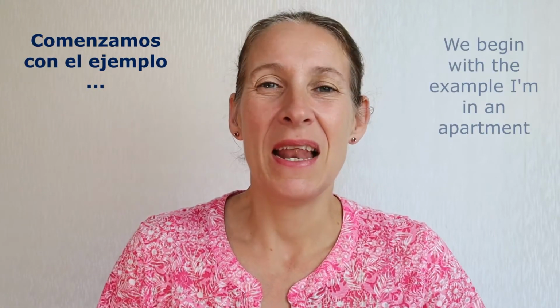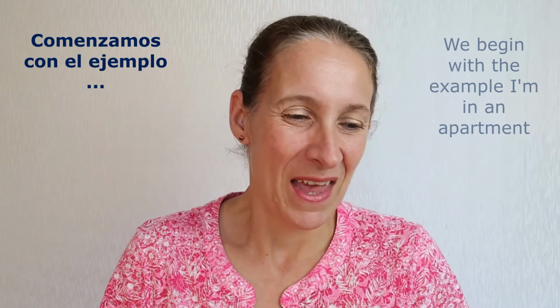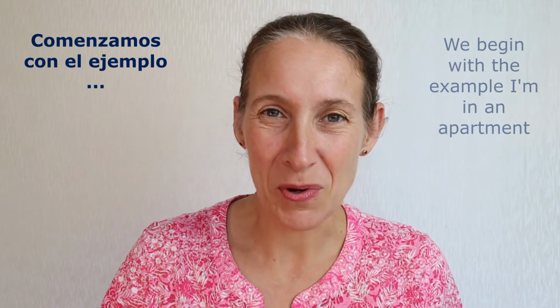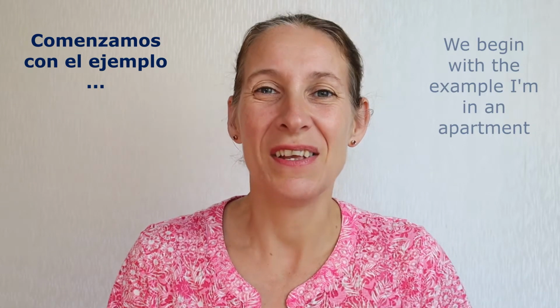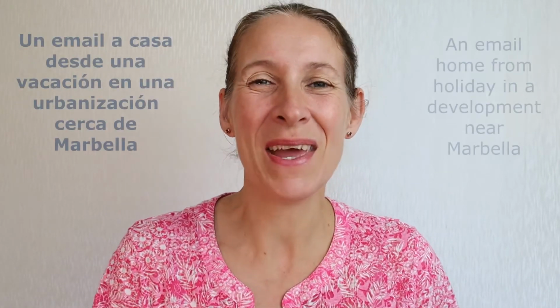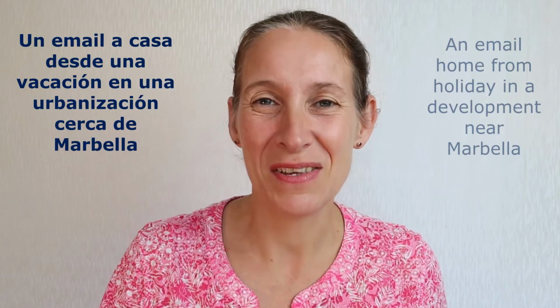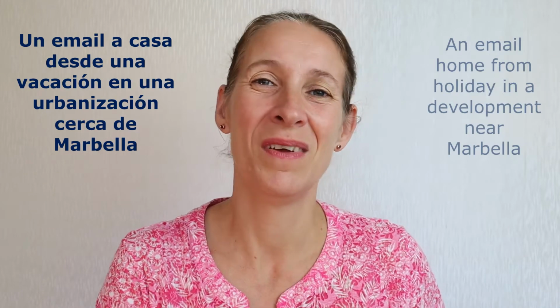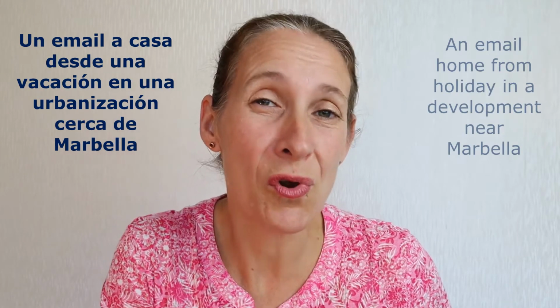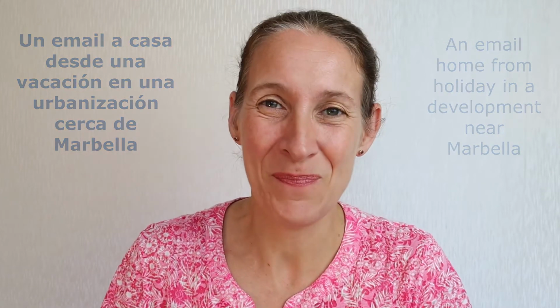Comenzamos con el ejemplo I'm in an apartment. En el libro Pasos se trata de un email a casa desde una vacación en una urbanización cerca de Marbella.